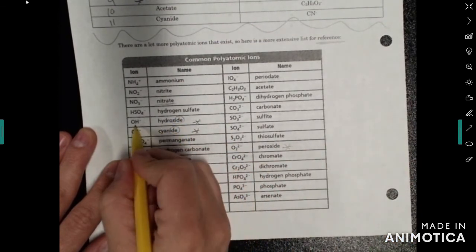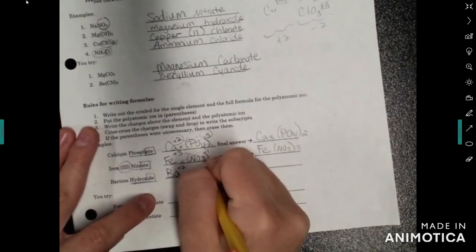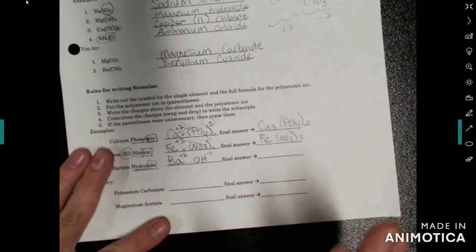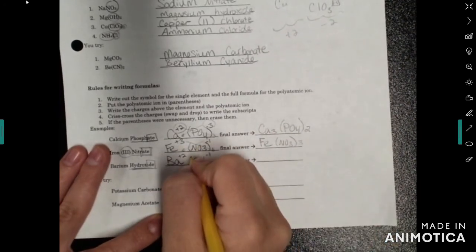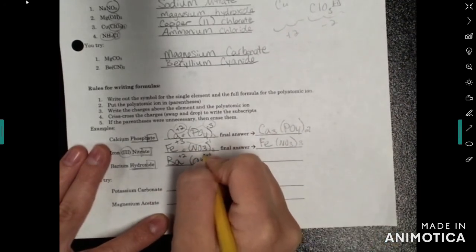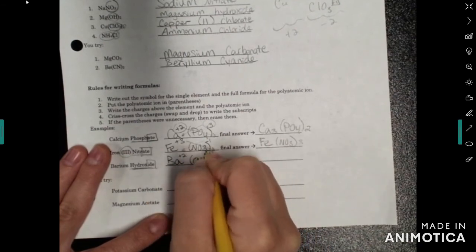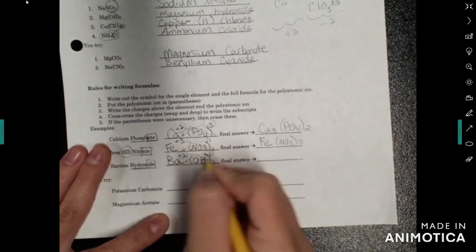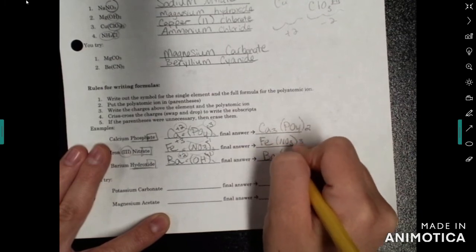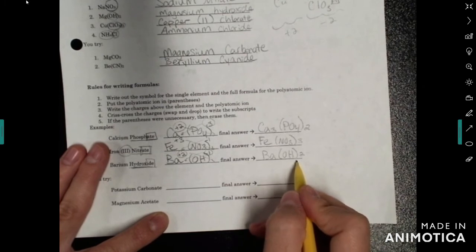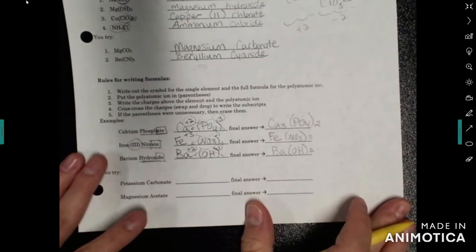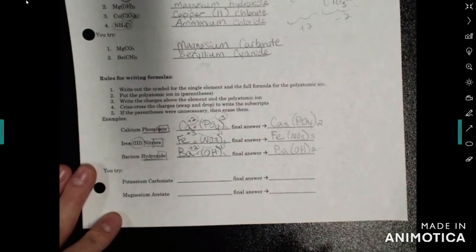So hydroxide is OH with a -1 charge. Now, you need to put parentheses around hydroxide. Super often, kids forget that they need to put parentheses around hydroxide because it doesn't already have a subscript on it. So don't forget to put your parentheses around hydroxide. So we're going to go Ba(OH)2. You have to put your parentheses around the hydroxide before you crisscross that 2 over, okay? All right, go ahead and pause the video and then try the U-tries.